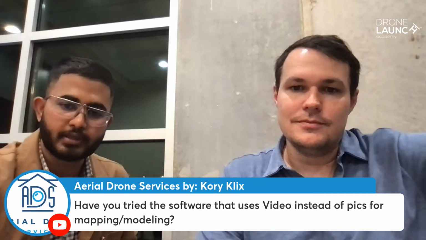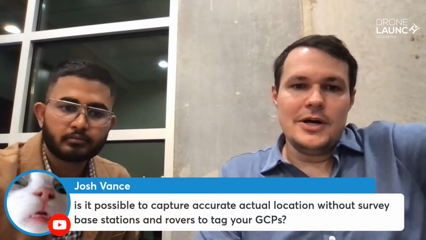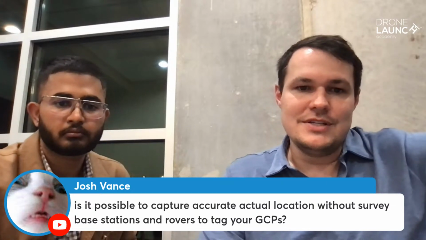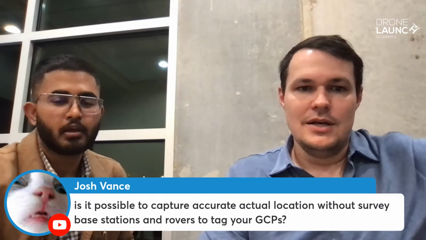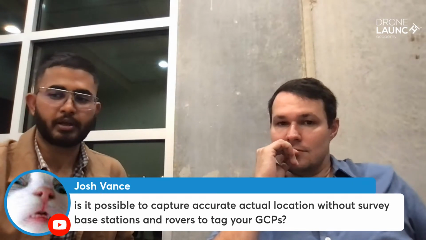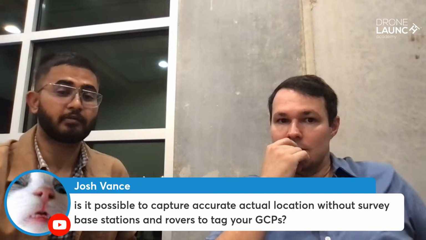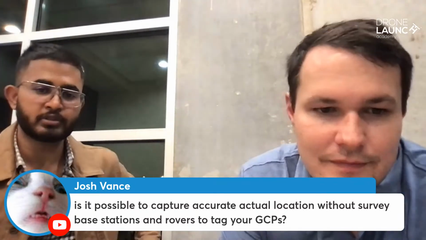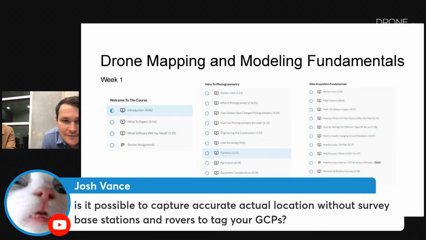That's cool. Is it possible to capture accurate actual location without a survey base station and rovers to tag your GCPs? There are some ways you can do it with your phone. They are very accurate, but not as accurate as the survey-grade, professional equipment. So you do lose some of the accuracy.